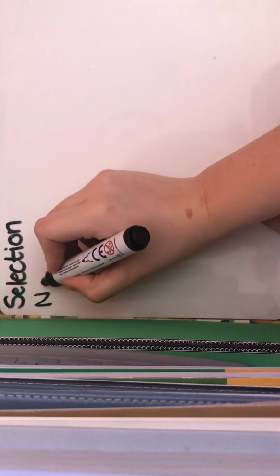Hello and welcome to the video looking at different kinds of selection. We're going to be looking at natural selection here, but we're also going to be looking at some different types of natural selection. So we start with the overall branch of natural selection then.